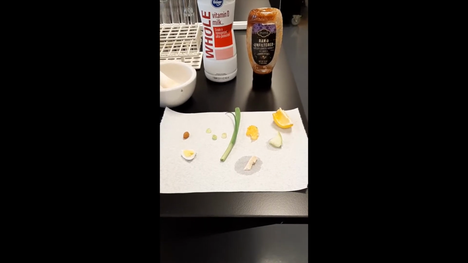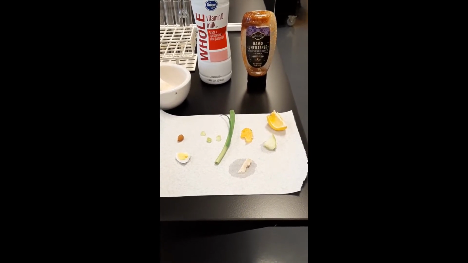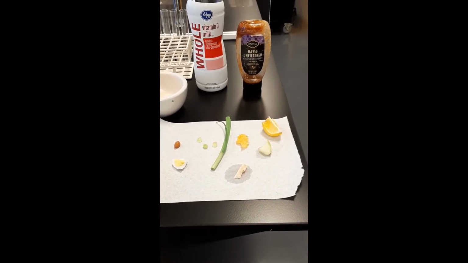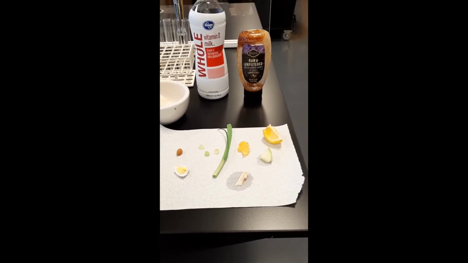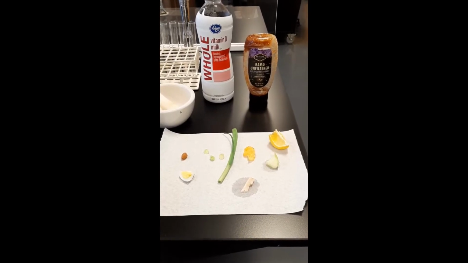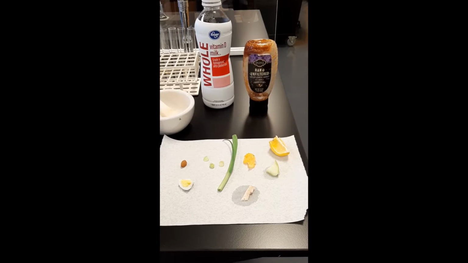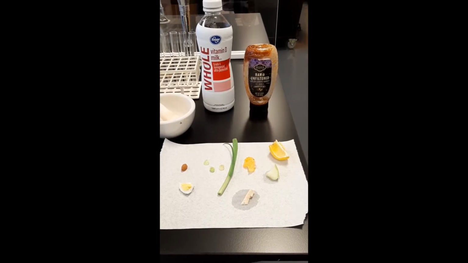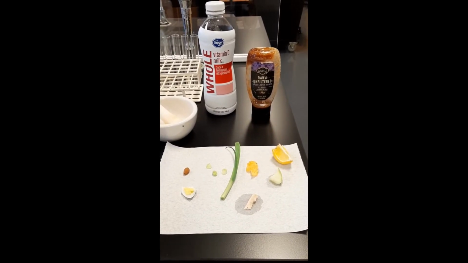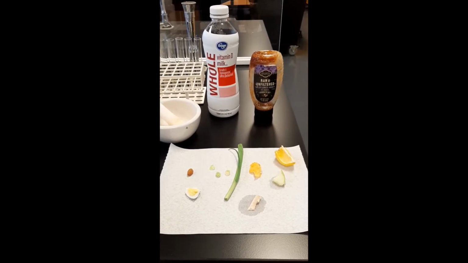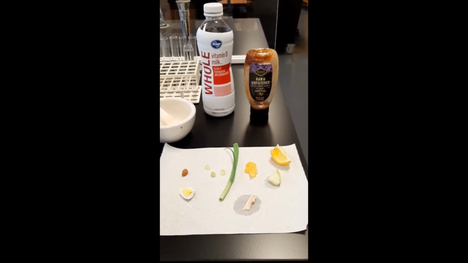As you have learned in your biomolecules unit, protein is one of the important molecules for life, making up the structure of our bodies and also composing the enzymes that facilitate every single chemical reaction in our bodies. And so we're going to sample these foods today to see if they contain protein.